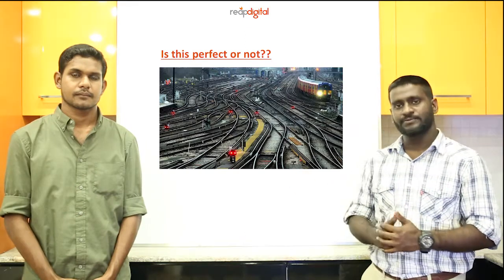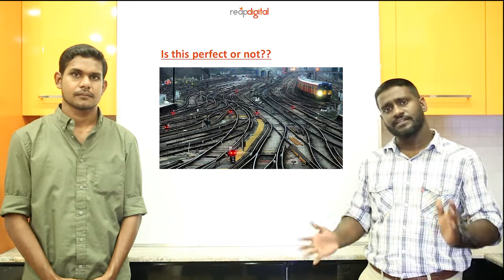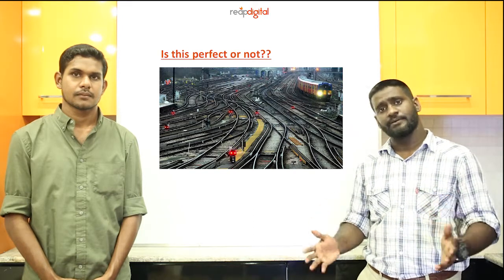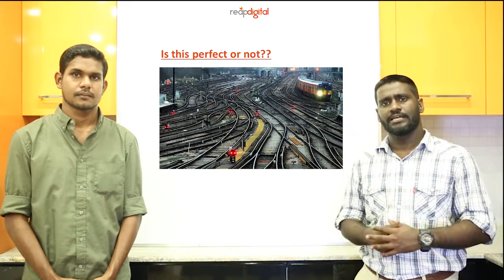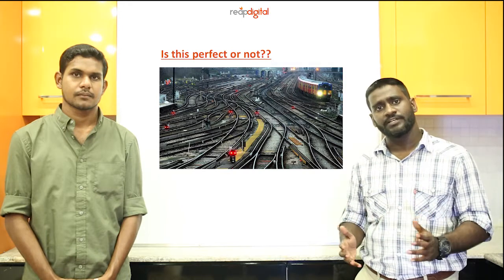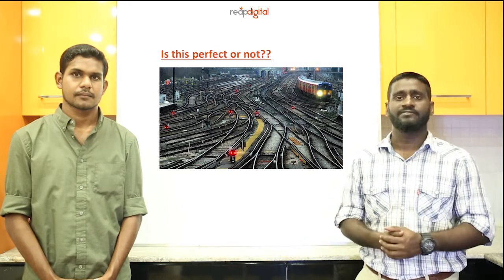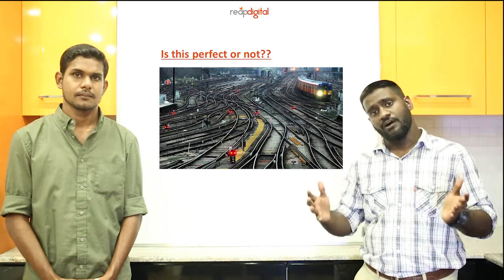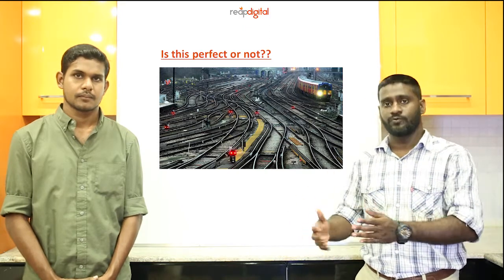When you look at this image behind us, do you think it's a very well done railway or are there any problems? It's very difficult to tell that at a glance. You need expertise, you need people who know this subject very well to figure out if this is a very good model or how this can be improved.